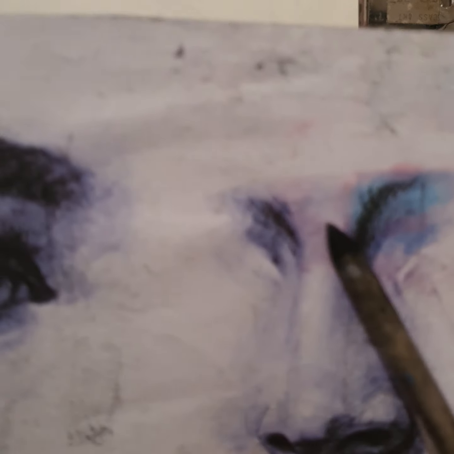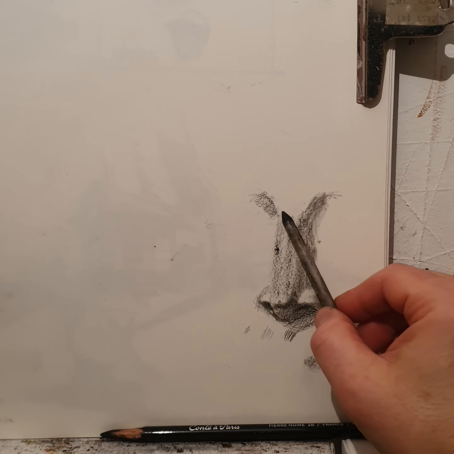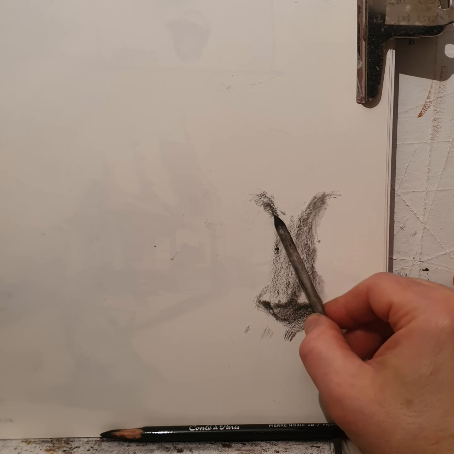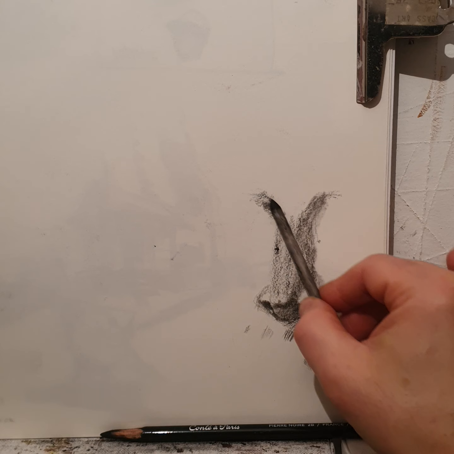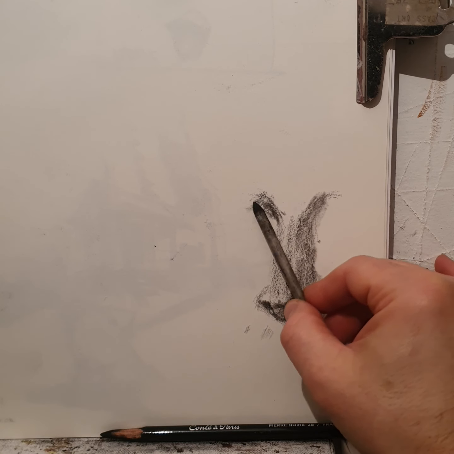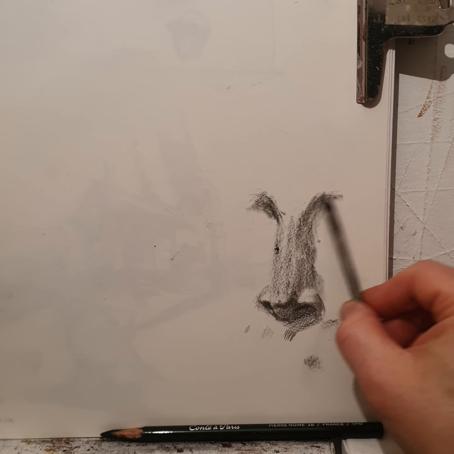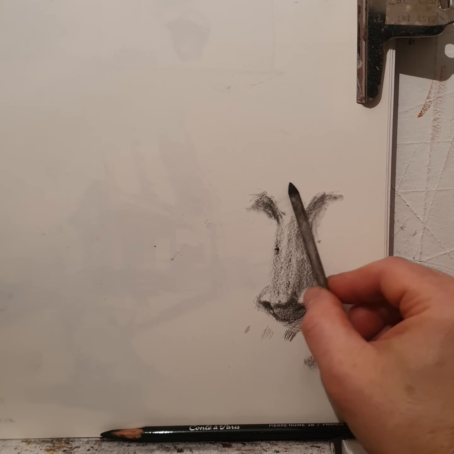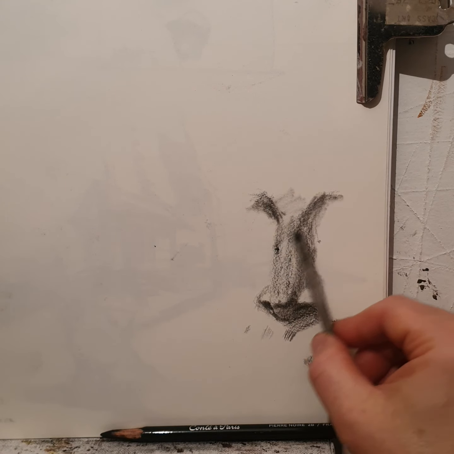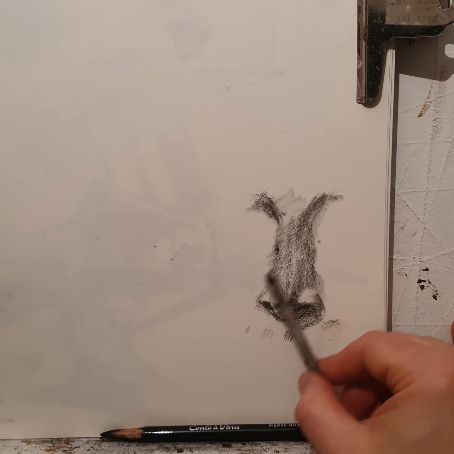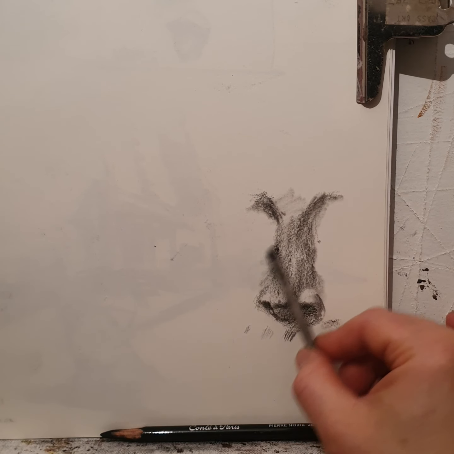Now, eyebrow on the left as well as on the right. And kind of a shadow here. And I can give it a little tone on the nose on this side as well.